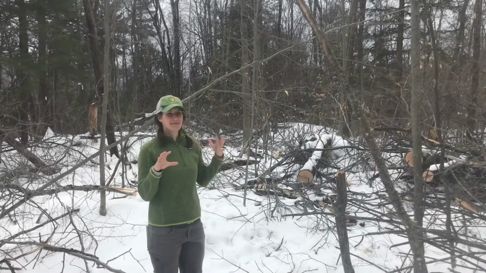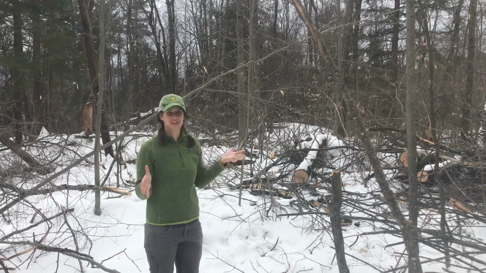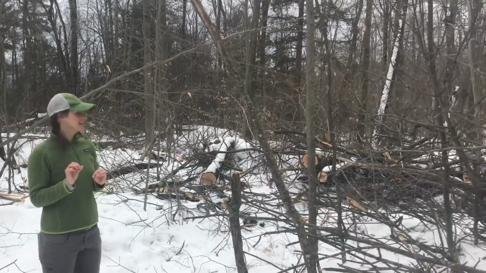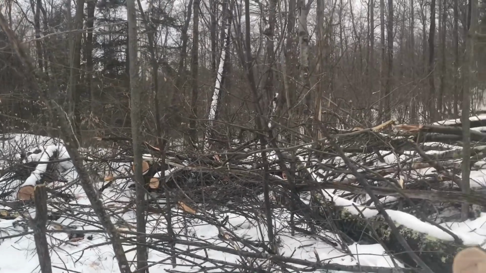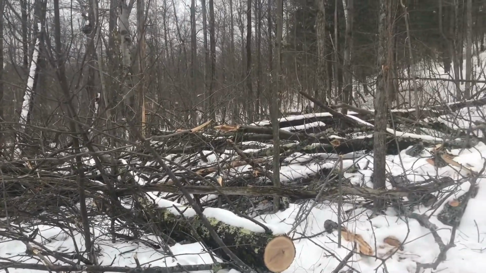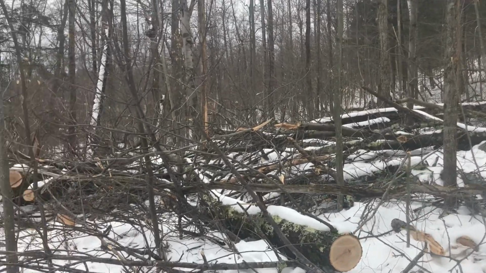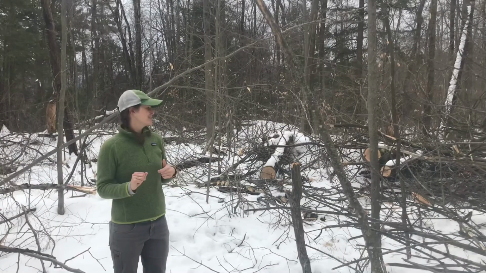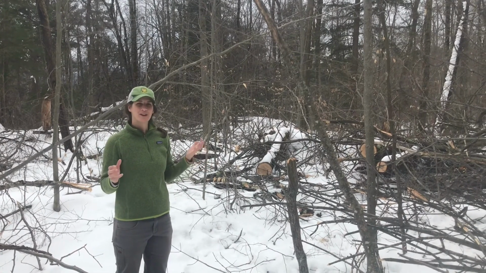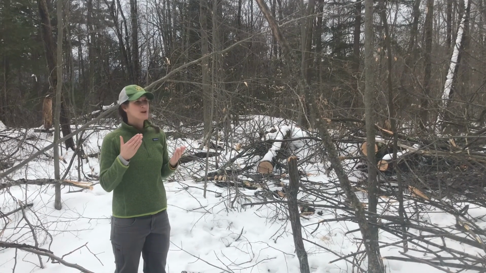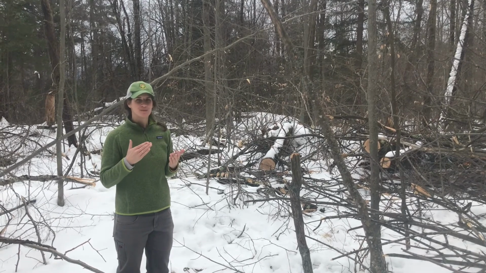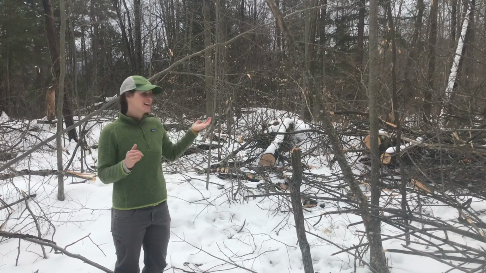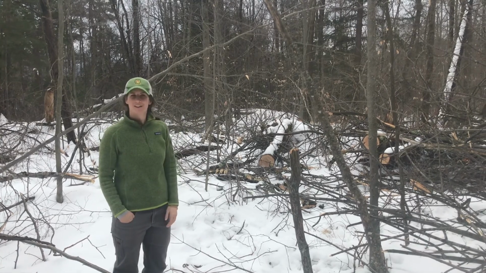So here we're looking at a big pile of slash and woody material. One of the cool features that happens out here when we create this stuff is we create a drumming log for ruffed grouse to stand on and call in their mates. So in the springtime you can come out here and you'll hear that noise that sounds like a car that keeps backfiring, and it's a ruffed grouse coming out here and standing on a drumming log, drumming and calling in its lady friends.